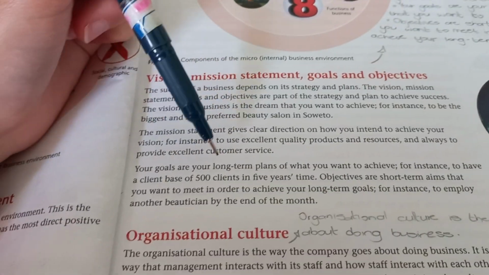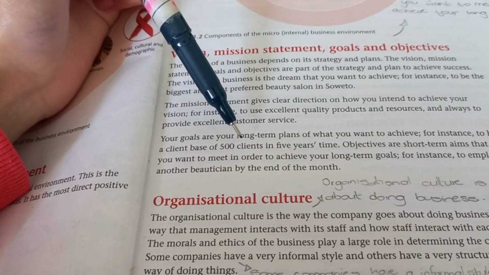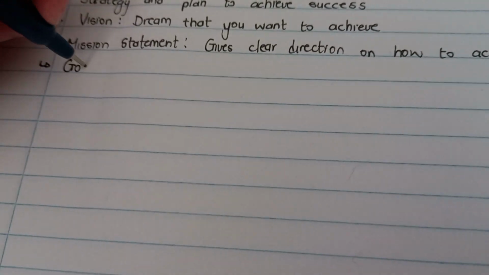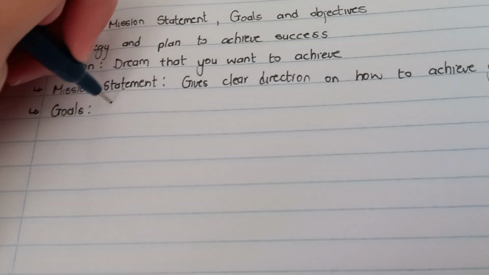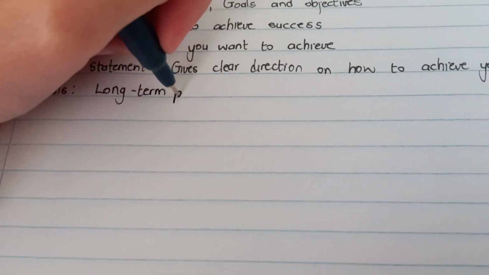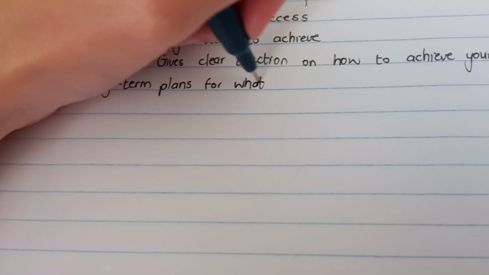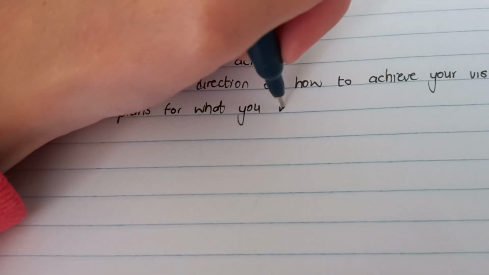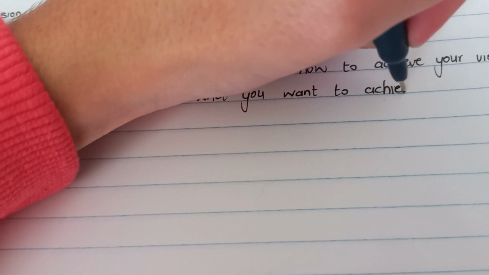Okay, your goals are your long-term plans of what you want to achieve. For instance, to have a client base of 500 clients in 5 years' time. Okay, so you'll say your goals, they are your long-term plans for what you want to achieve. Okay, simple, easy peasy, just like that.